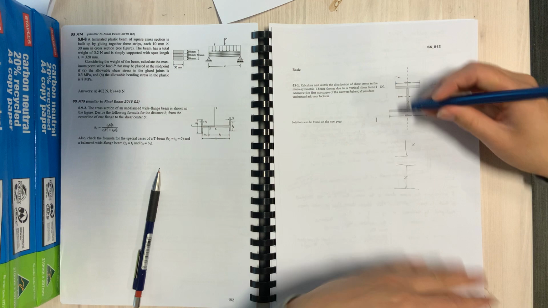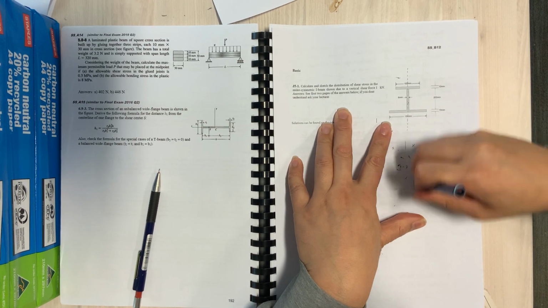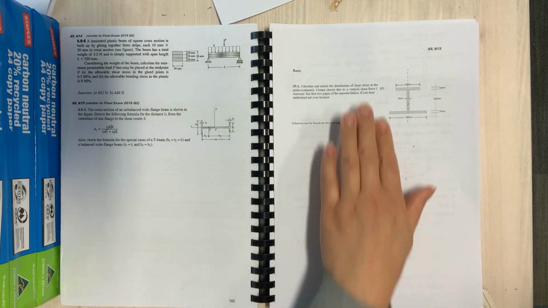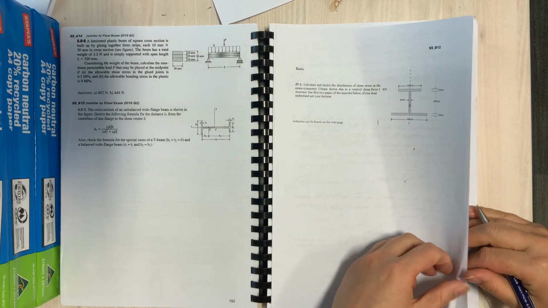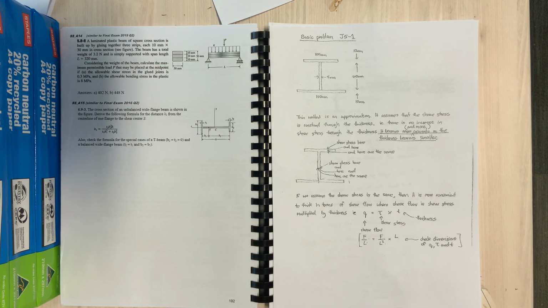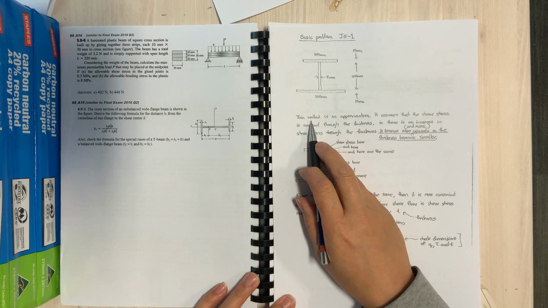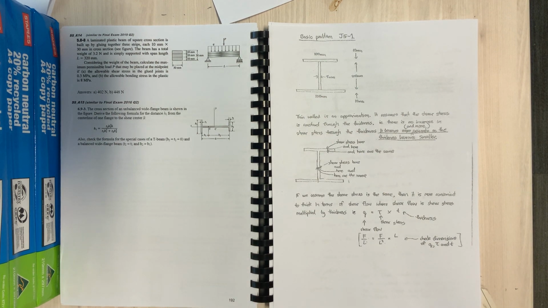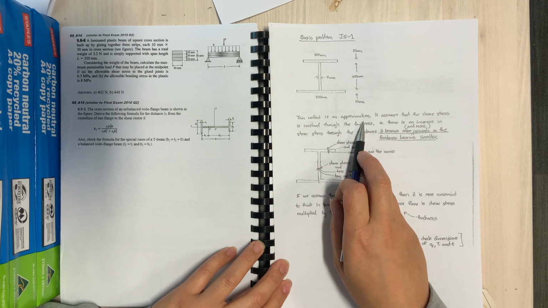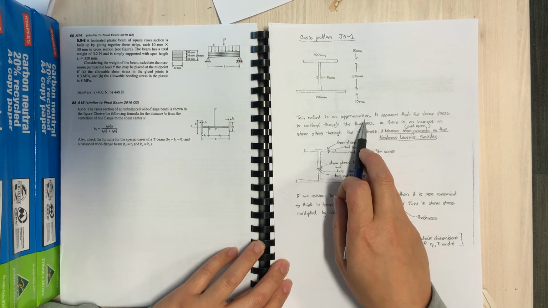So it's asking to calculate the distribution of shear stresses. So let's have a look at it. I use this one to try to explain what the thin wall assumption is. So thin wall is an approximation, so we keep on repeating that it is an approximation.